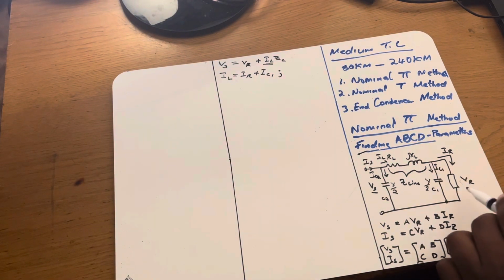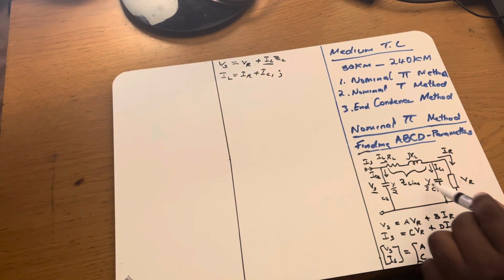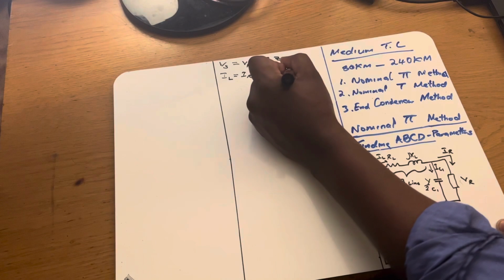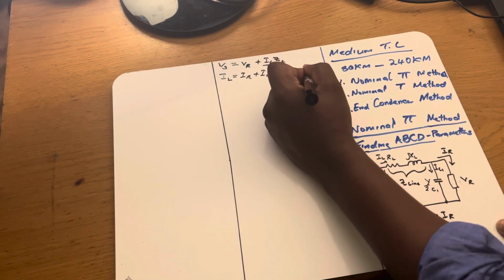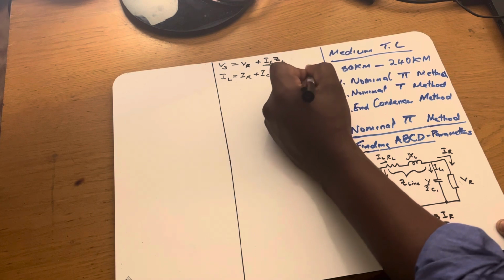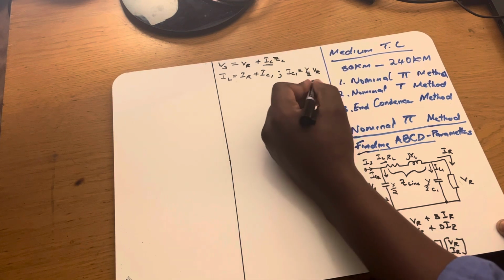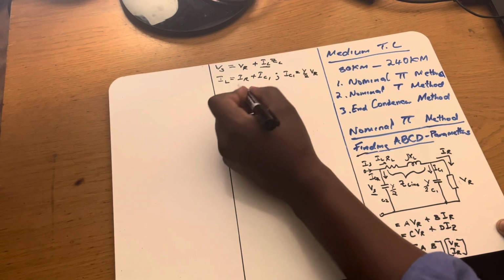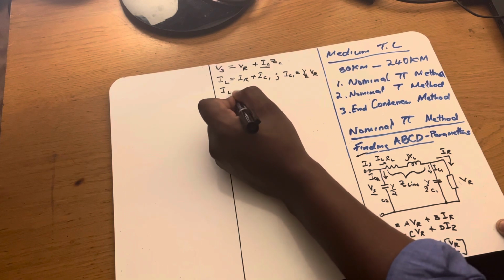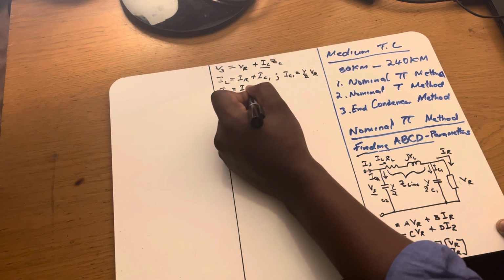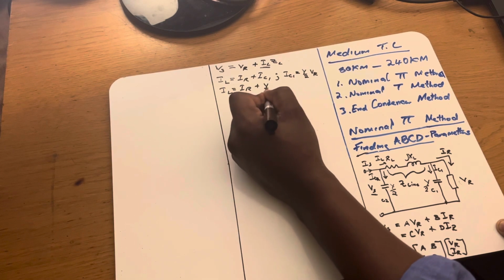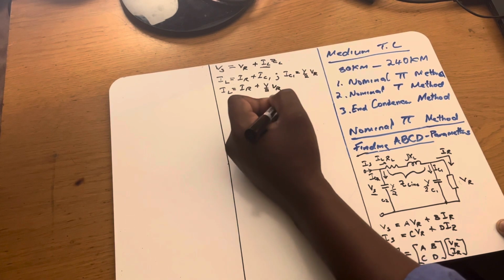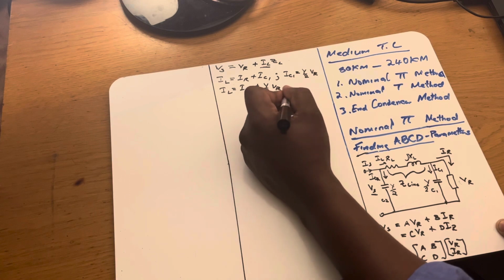Now the current going through here will be VR times the admittance. So IC1 is equal to Y over 2 VR. We take that and substitute in this equation. We have IL equals IR plus Y over 2 VR. Okay, so we find this equation.